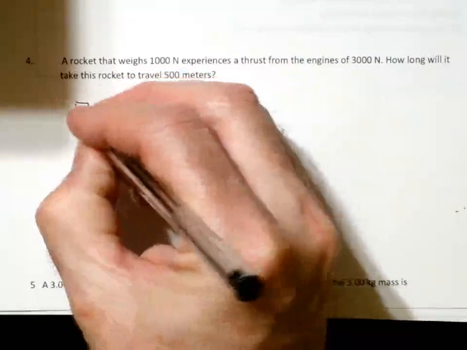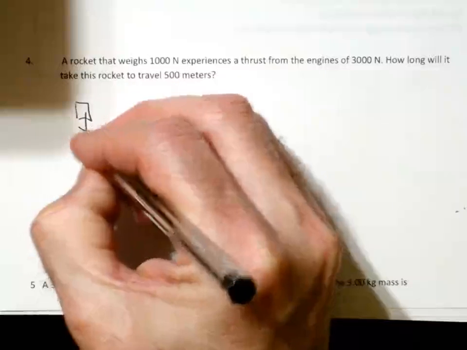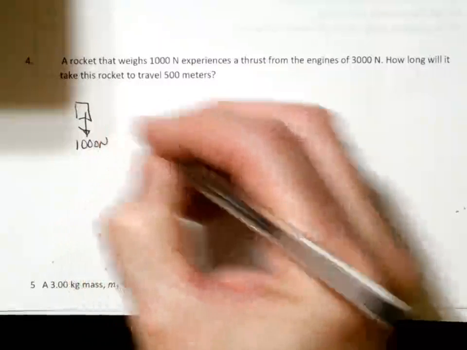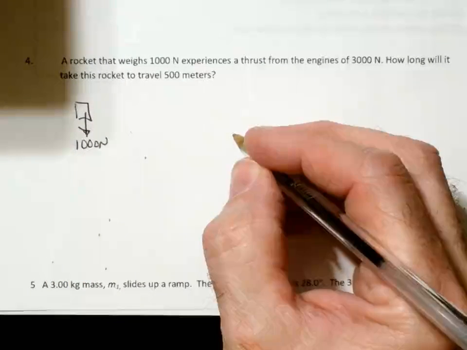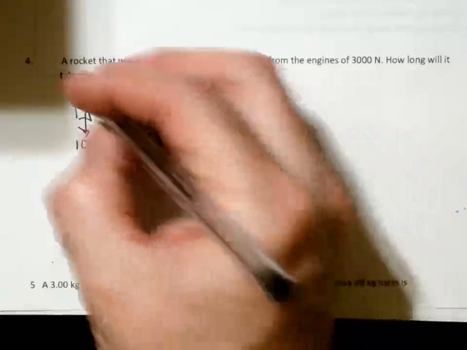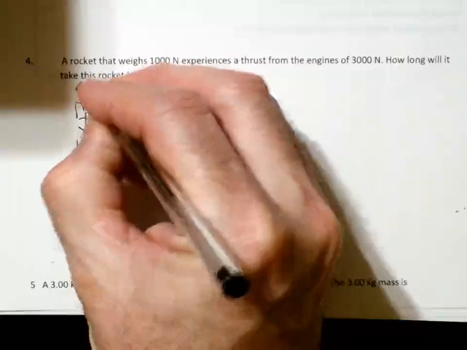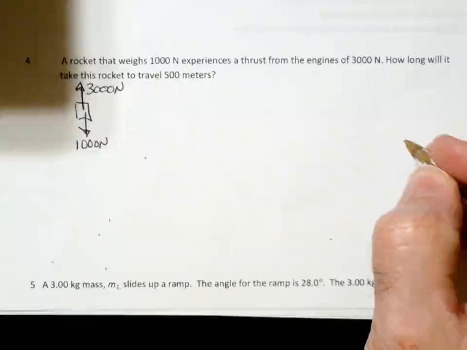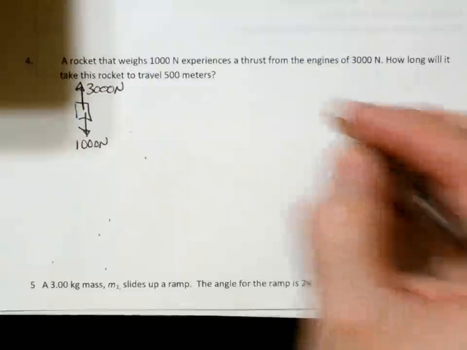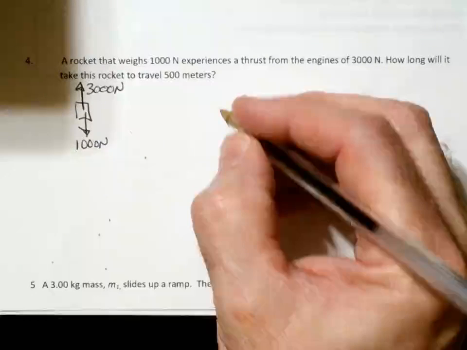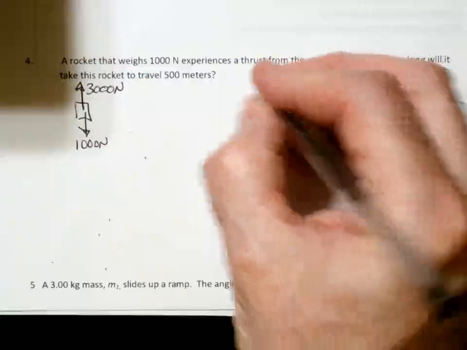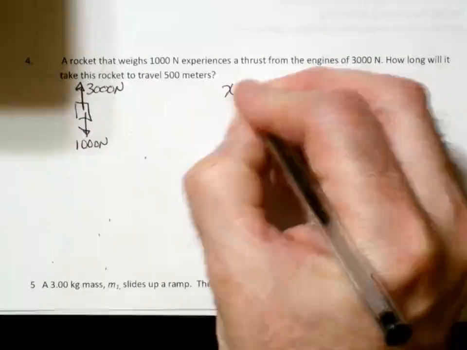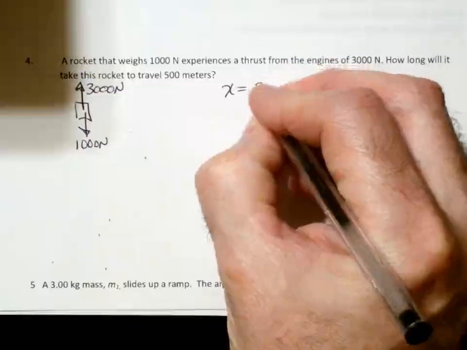We have a rocket that weighs 1,000 newtons. So that would be 1,000 newtons of force of gravity. It experiences thrust from a rocket of 3,000. Okay, so that would be an up force of 3,000. How long will it take this rocket to travel 500 meters? So this is a multiple part problem. Basically, we want to know a displacement of 500 meters.